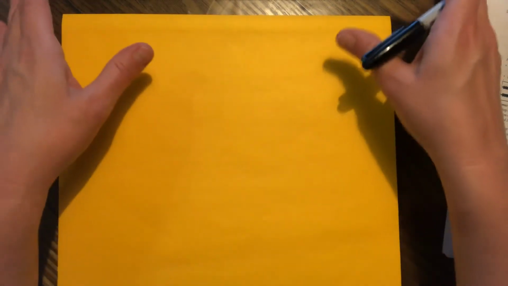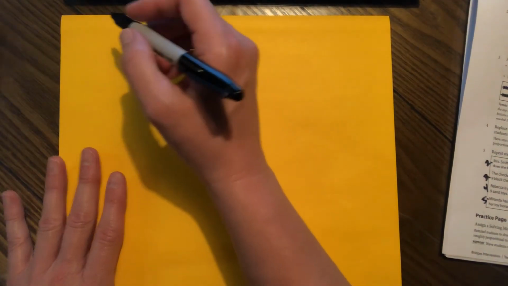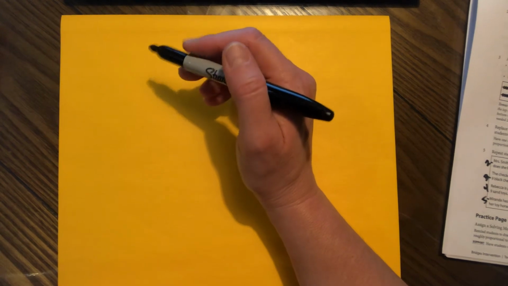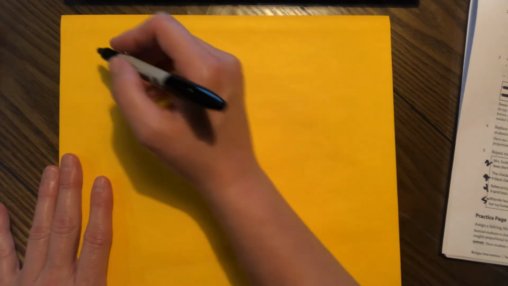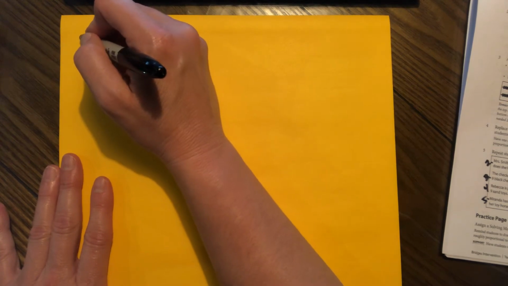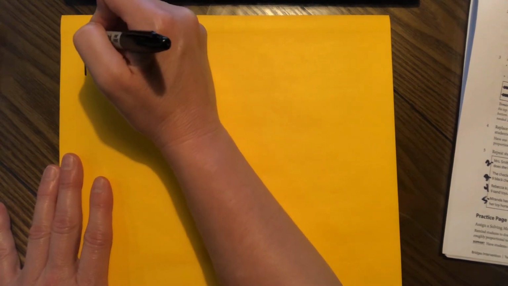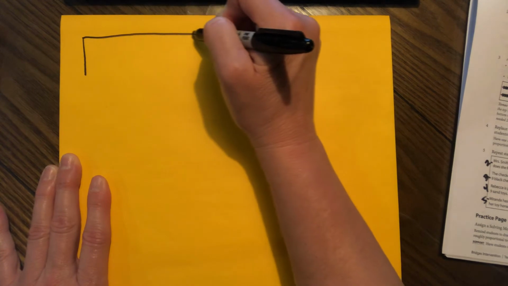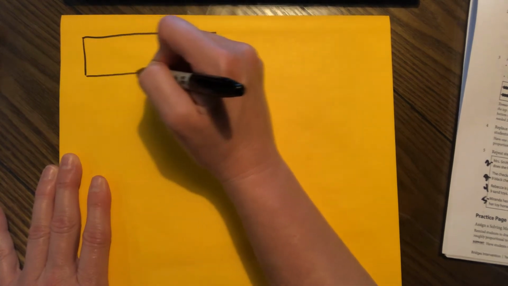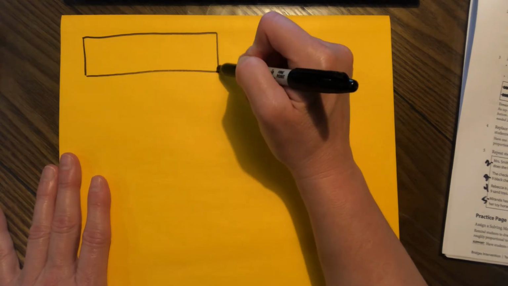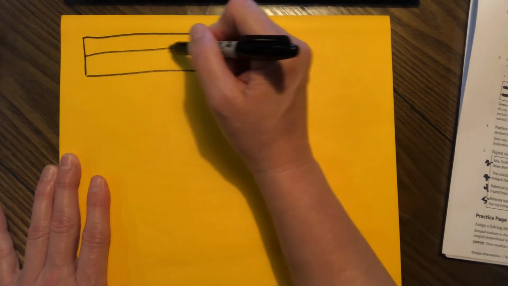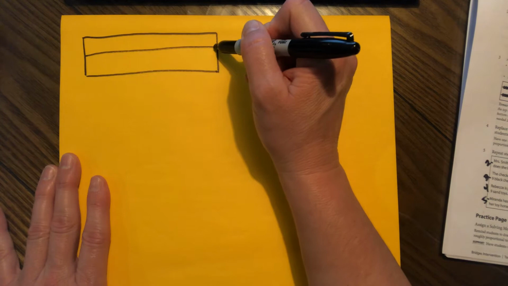It says Jake has 8 blue cars and some red ones. He has 12 cars in all. How many red cars does Jake have? So I heard in the story that there's no action. I heard that Jake has some cars. Part of them are red and part of them are blue. And we are looking for the part that is red.